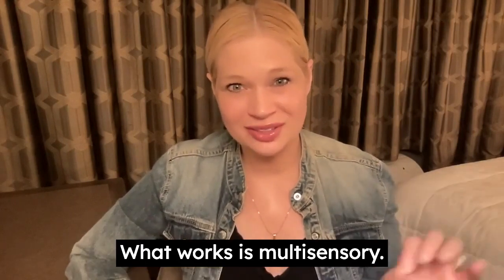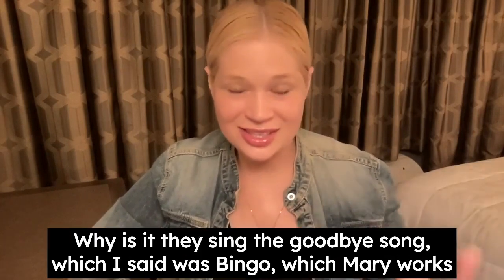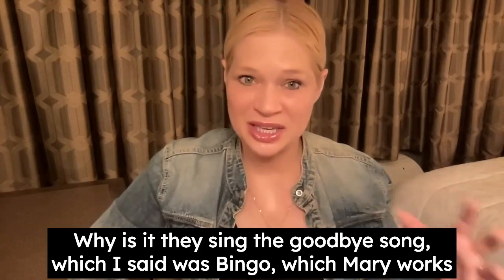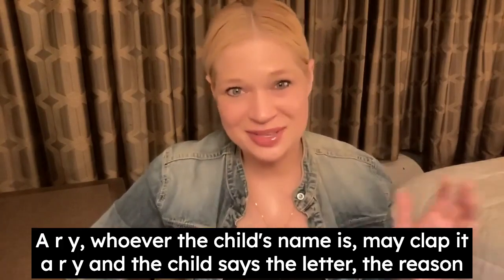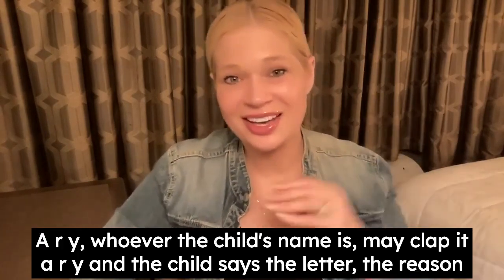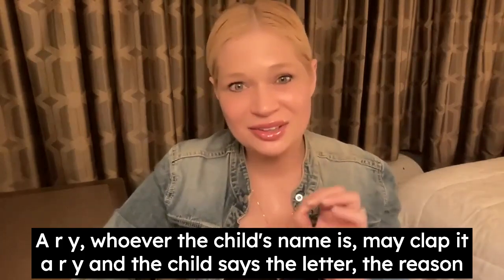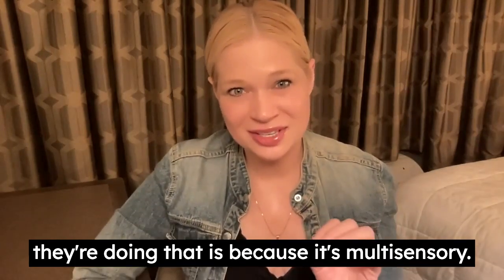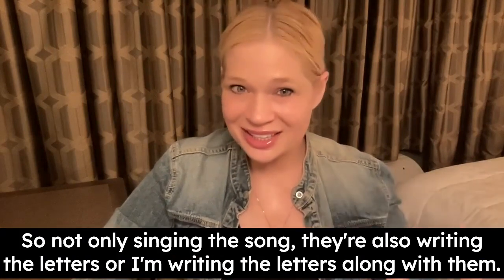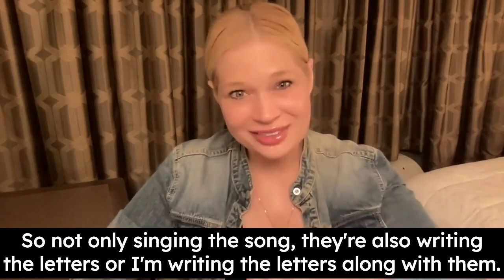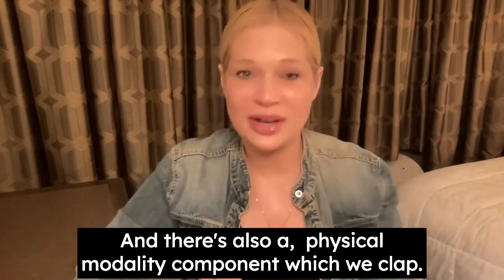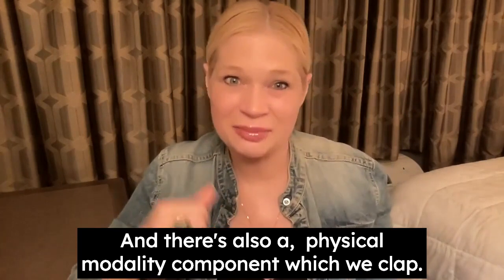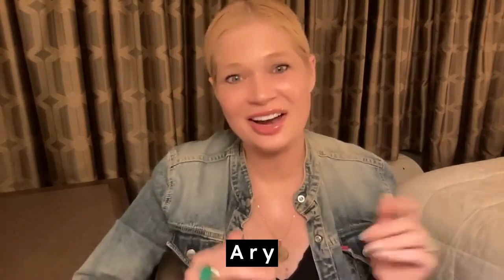What works is multisensory. Why is it they sing the goodbye song, which I said was Bingo, which Mary worked so hard, and Mary was her name, M-A-R-Y, whoever the child's name is, and we clap it, and the child says the letter. The reason they're doing that is because it's multisensory. So not only singing the song, they're also writing the letters, or I'm writing the letters along with them. And there's also a physical modality component, which is we clap out the letters.